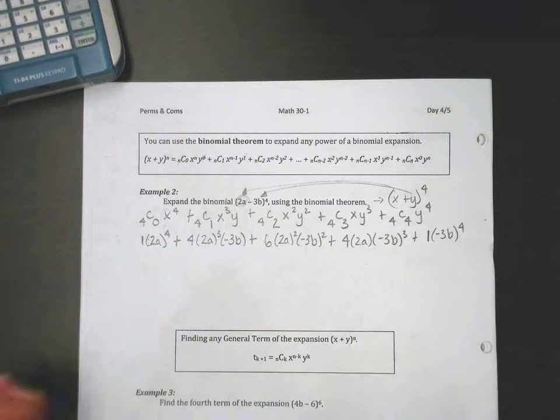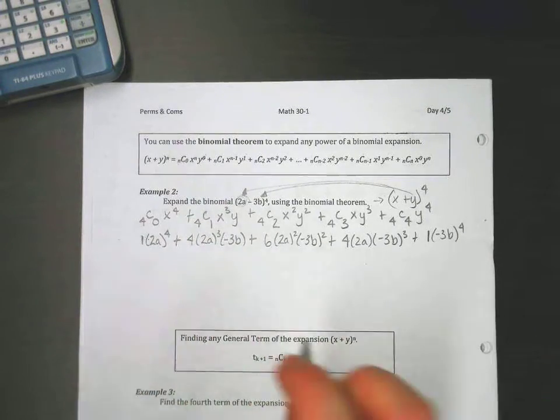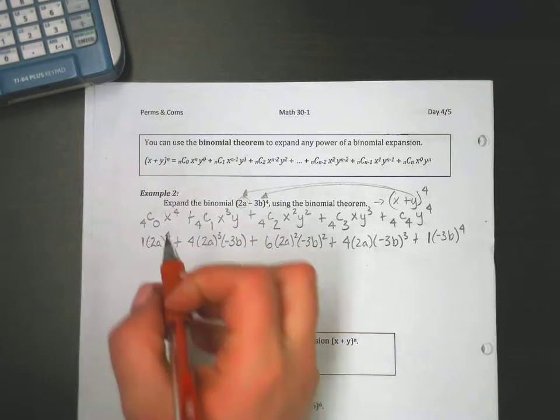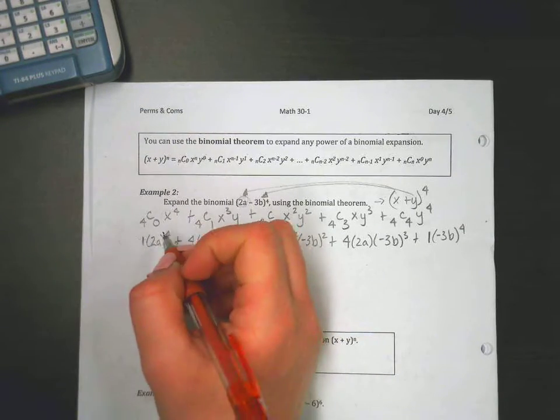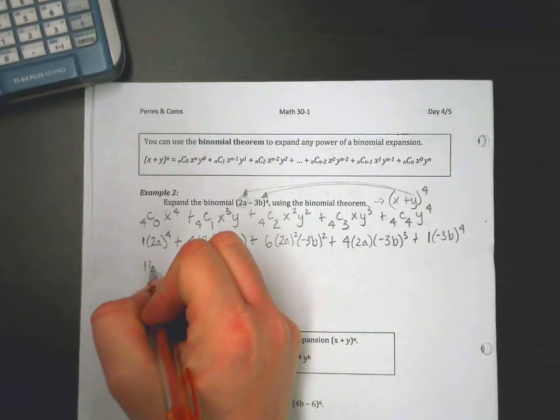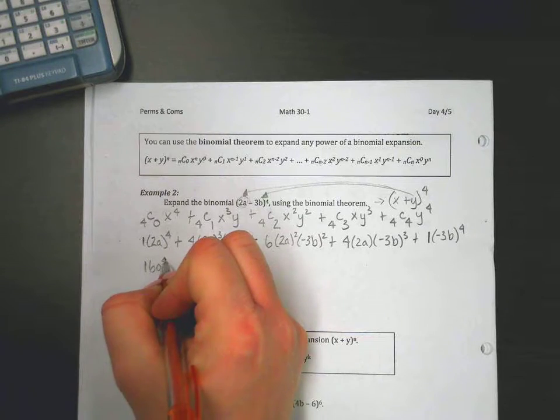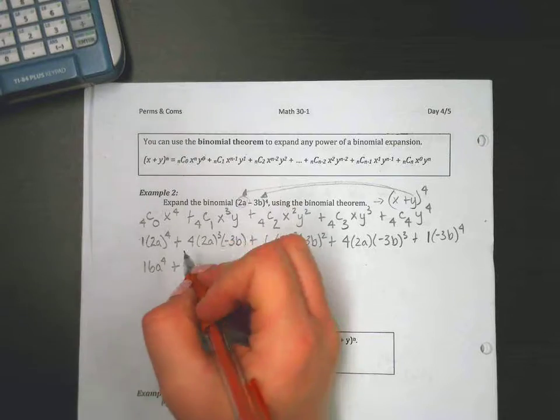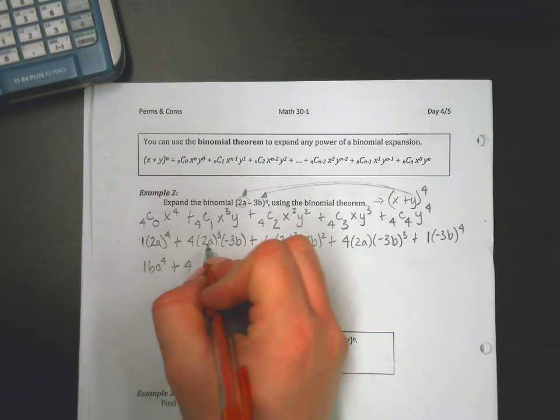So now we just need to clean this up by actually applying these exponent values to each of our terms. So 2a to the power of 4 would simplify to 16a to the 4th, since 2 to the power of 4 is 16, a to the 4th. Plus, I'm going to evaluate each of these.